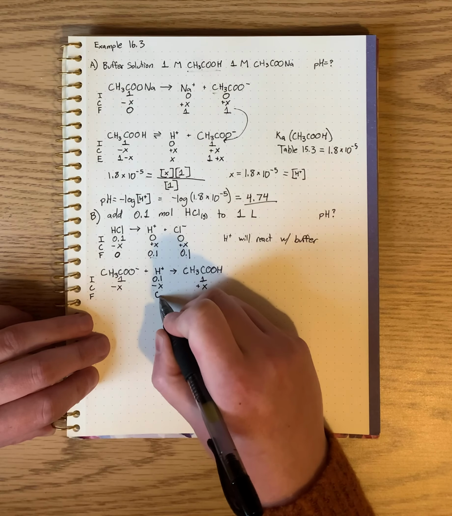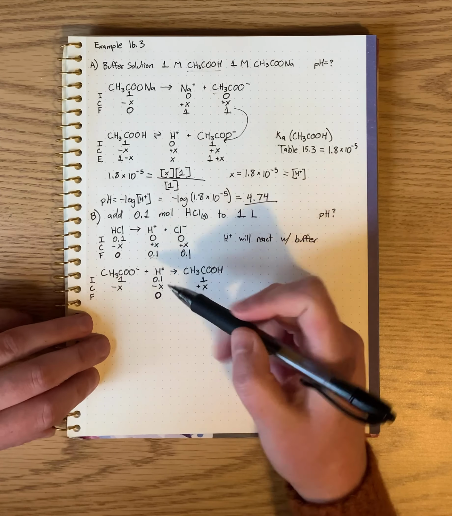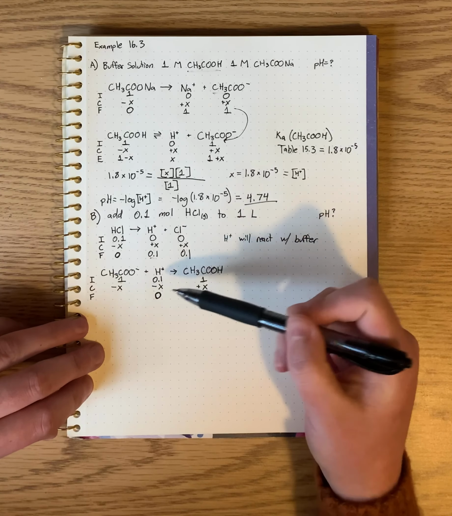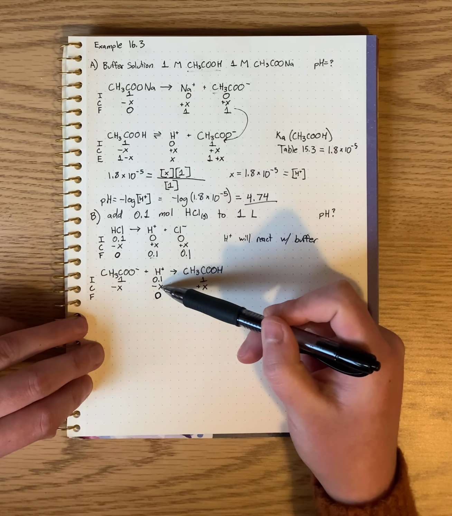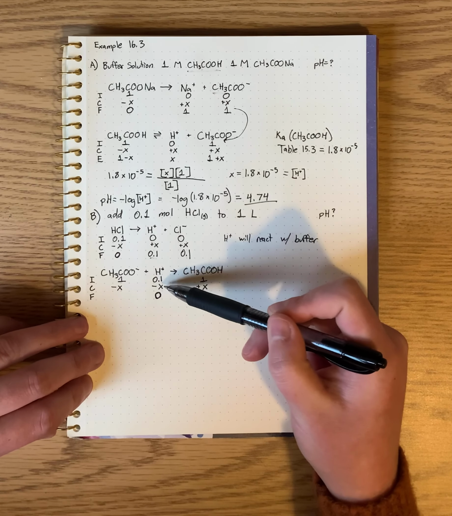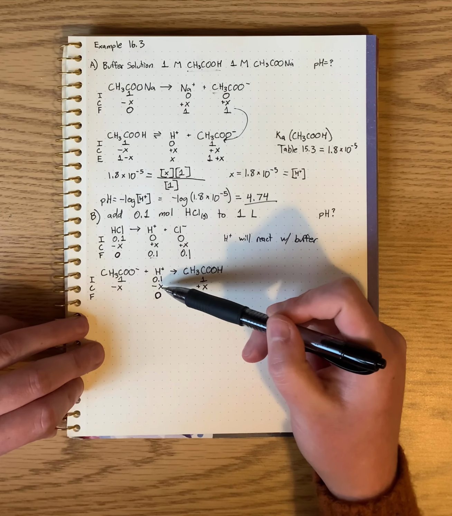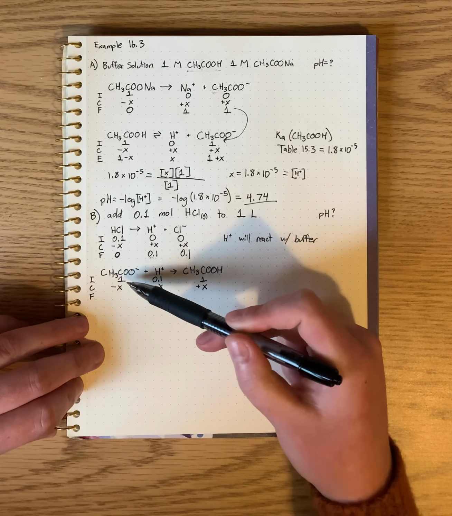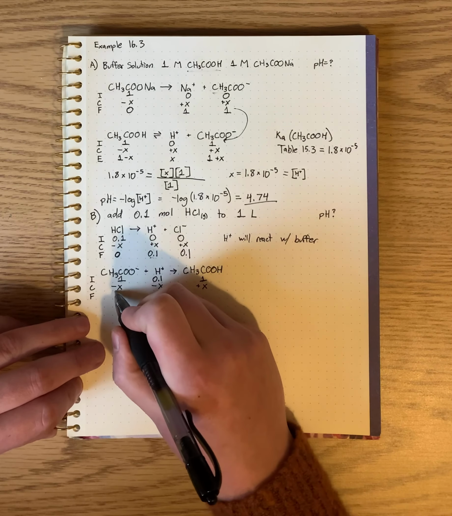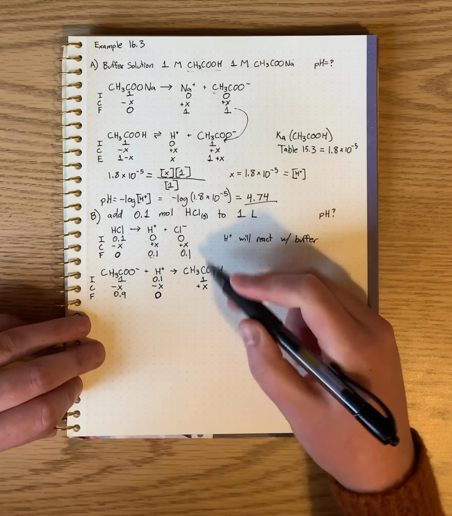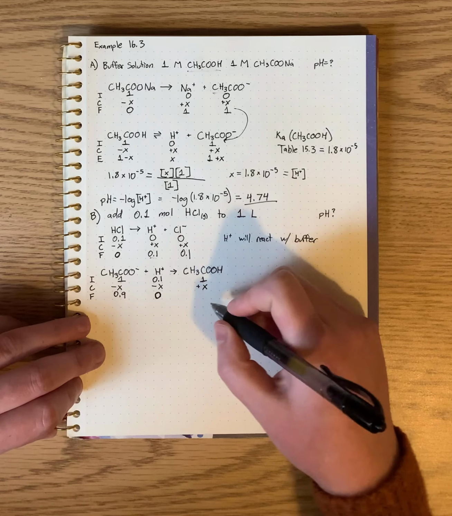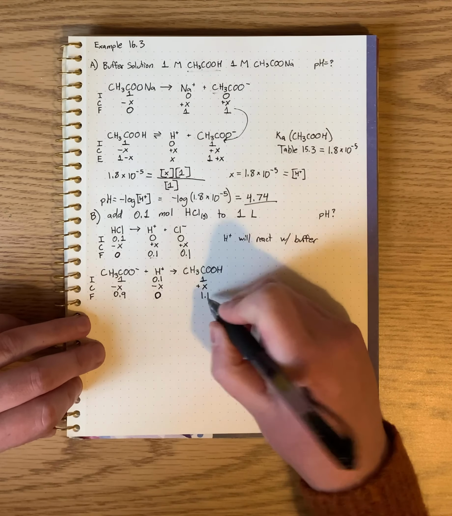And then if we multiply this out, we know that our final hydrogen ion concentration is going to be 0. Because this is an ICF table, this is going to be 0, so we can now back calculate, and we know that X is going to be equal to 0.1. So if we plug that in here and here, 1 minus 0.1 is going to be 0.9, and 1 plus 0.1 is going to be 1.1.